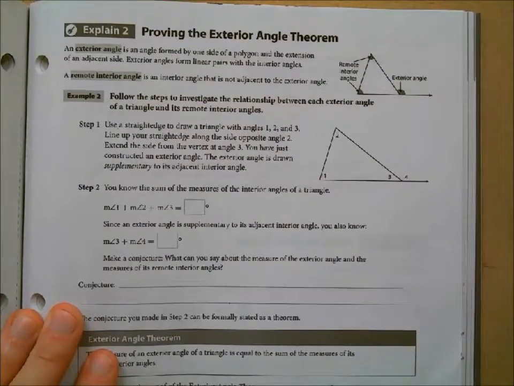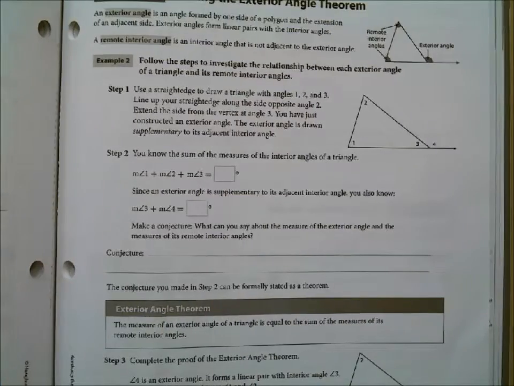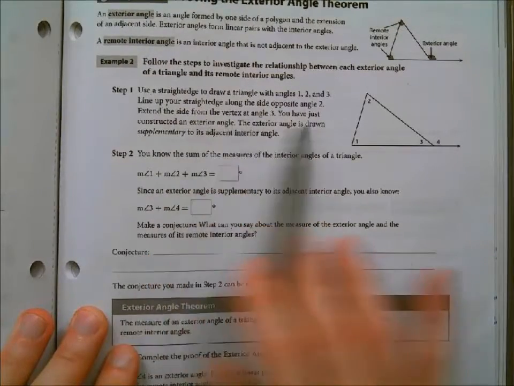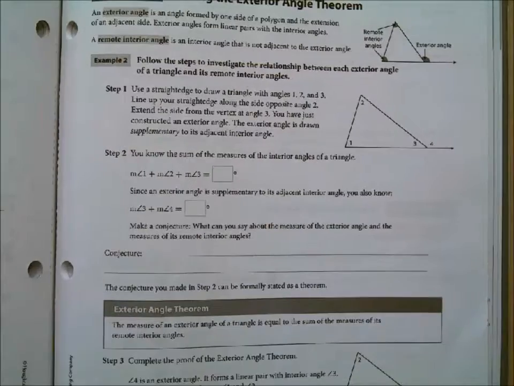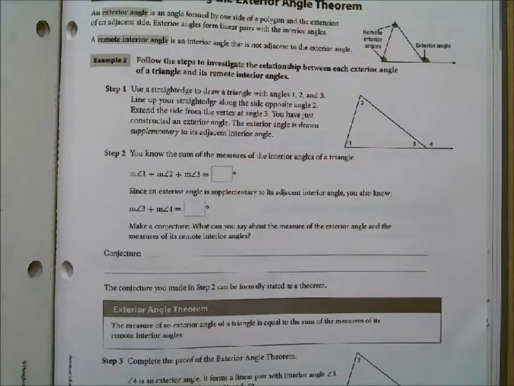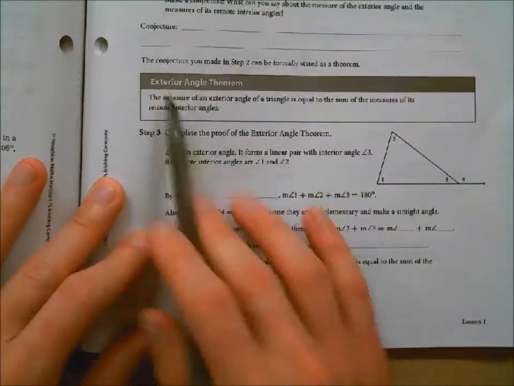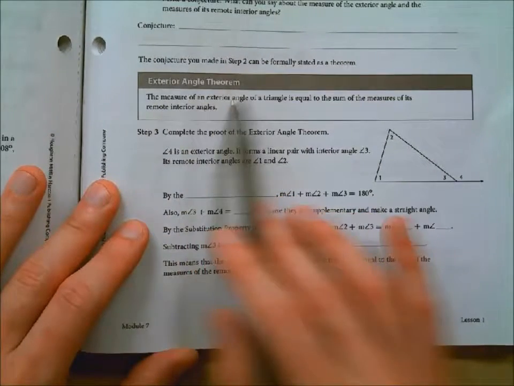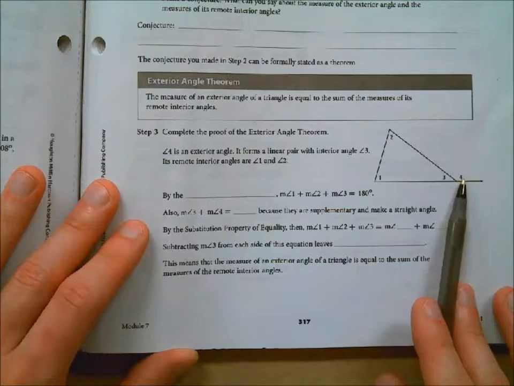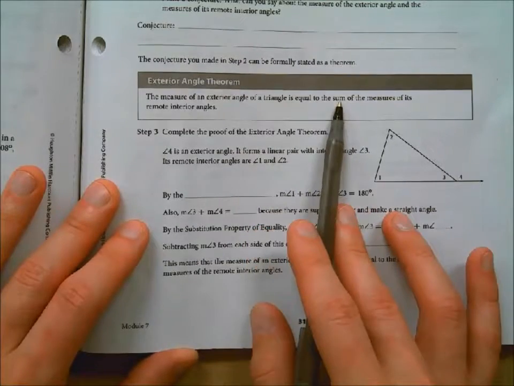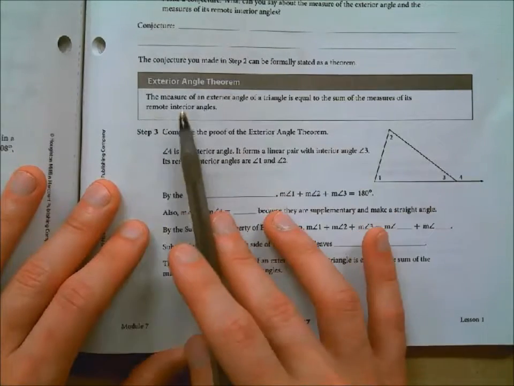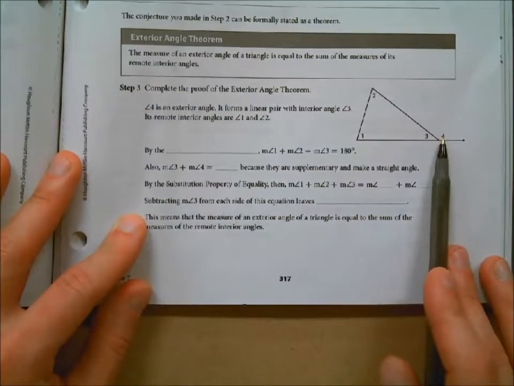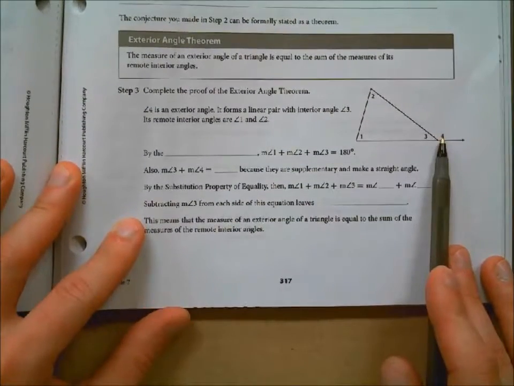Okay, so now, all right, we won't do this activity here. We'll just jump ahead to it. So the exterior angle theorem states this, that the measure of an exterior angle, so for example here, angle 4, is equal to the sum of the measures of its remote interior angles. So in other words here, the measure of angle 4 should be equal to the sum of what two angles?